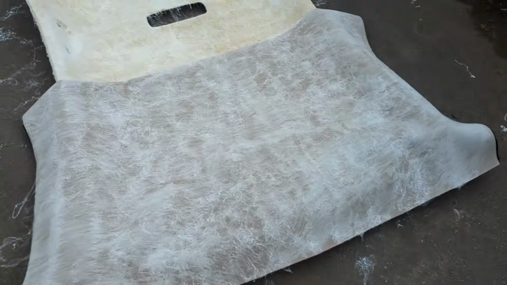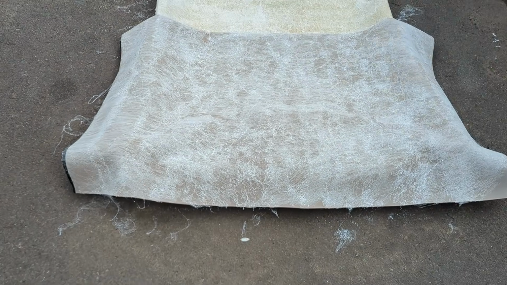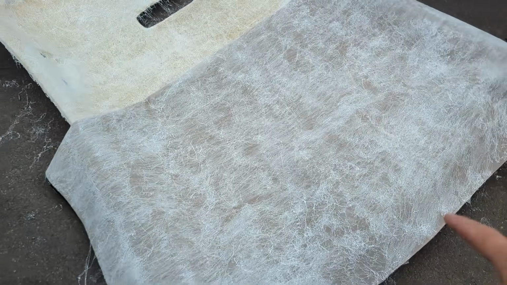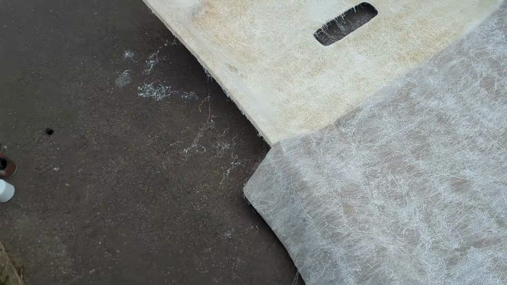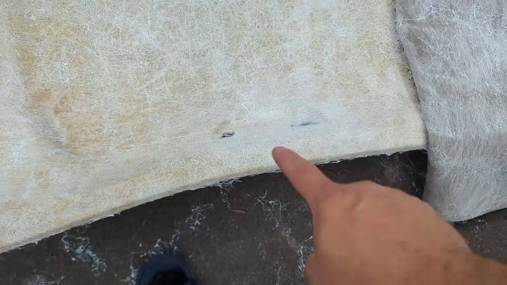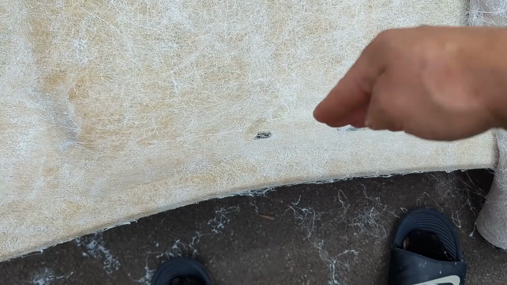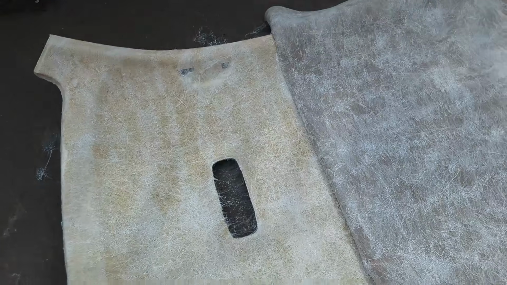It's a bit easier than I expected. I did panic in one spot over there in the corner, and here in the middle a little bit. I'm going to show you later on. So now I put a little bit more glue in these spots because here you need to push it in, but it's not that bad.